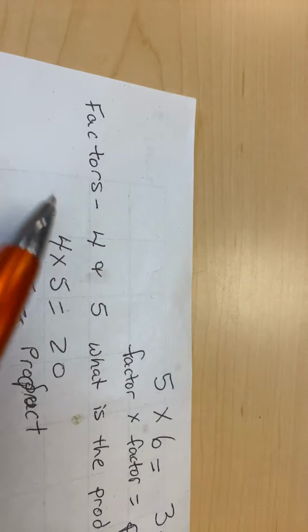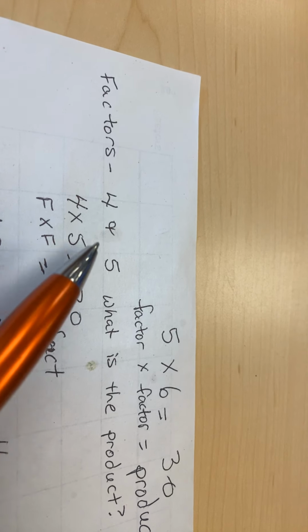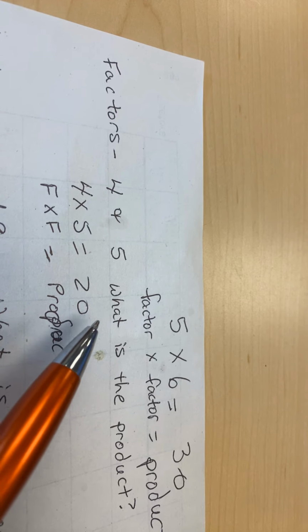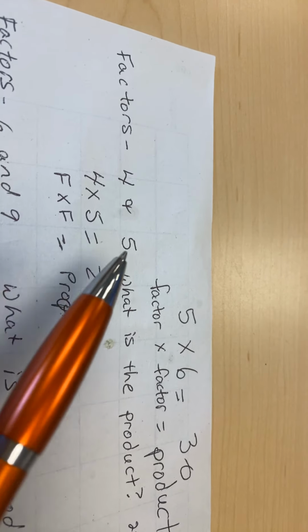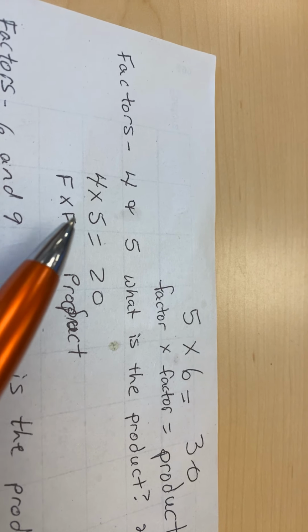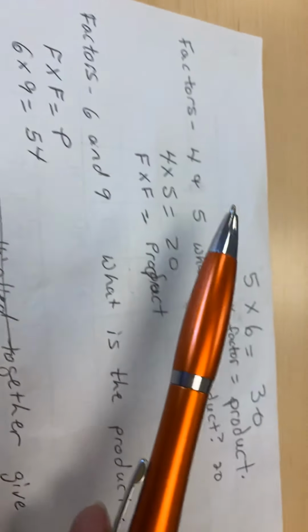Okay, let's do another one. The factors 4 and 5, what is the product? It means, what does 4 times 5 equal? 4 times 5 equals 20. So remember that the 4 is a factor, the 5 is a factor. 4 times 5 equals the product, which is 20.